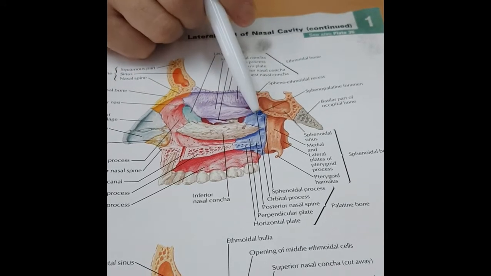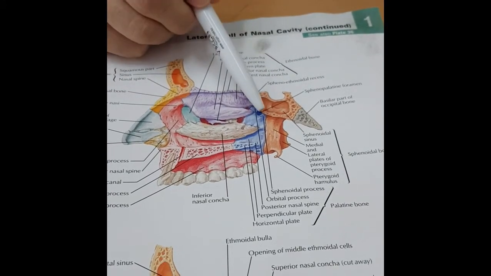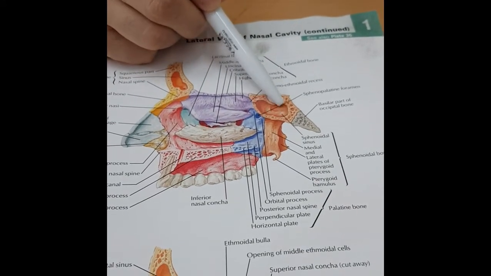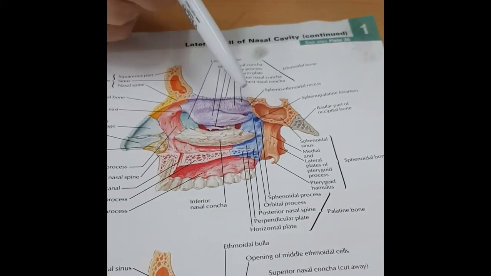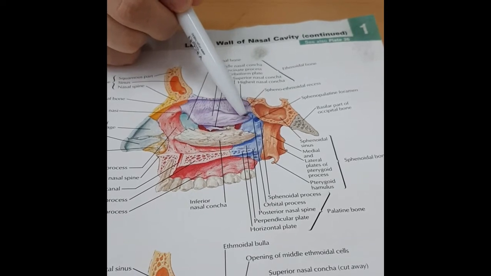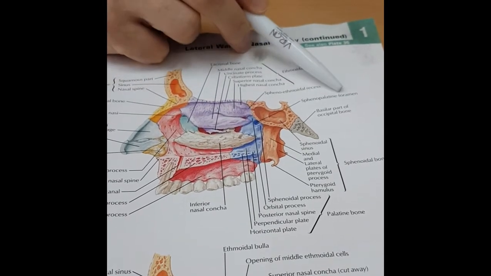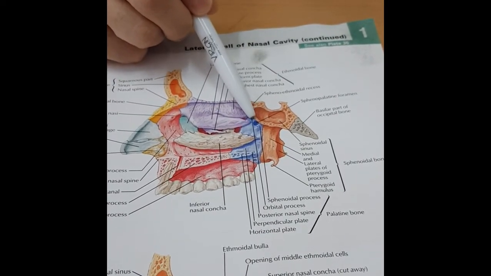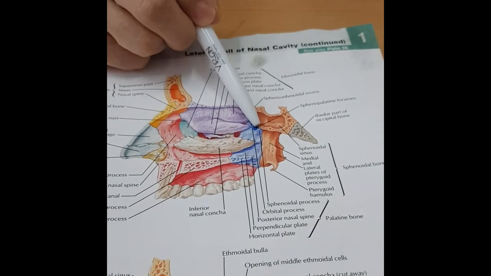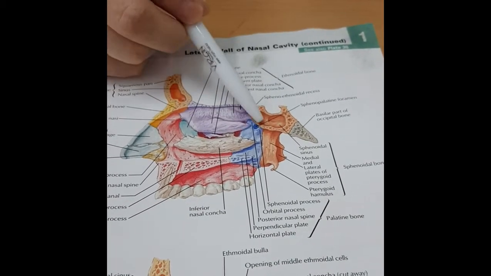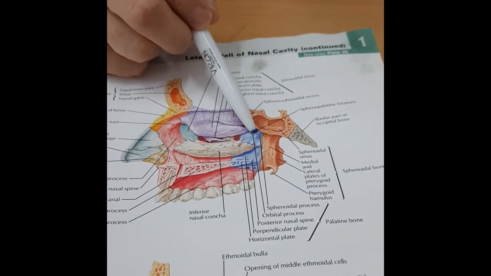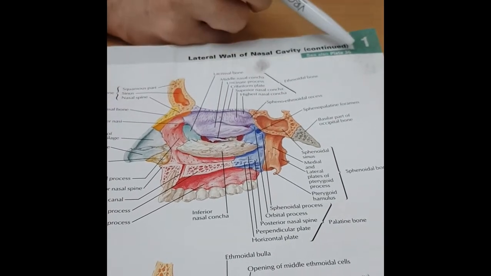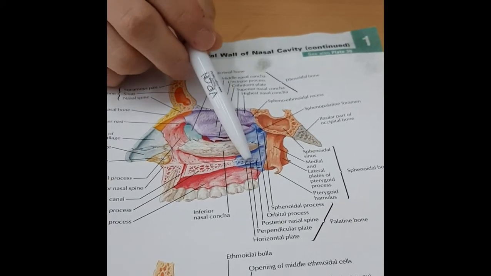And the sphenoid process connects with the body of the sphenoid bone. Between these processes, the sphenopalatine foramen. Between these processes and the sphenoid bone, the palatine foramen. So that was information about the palatine bone.